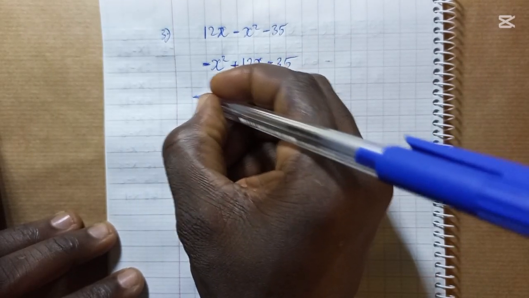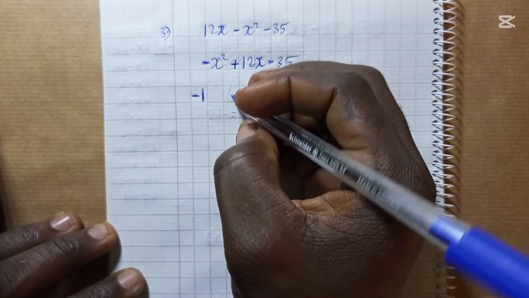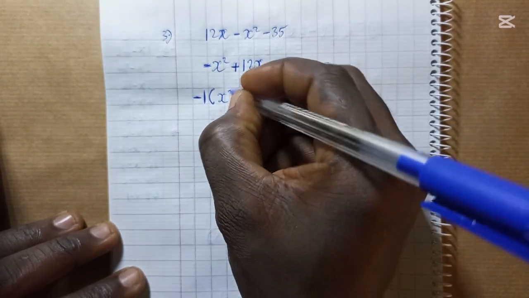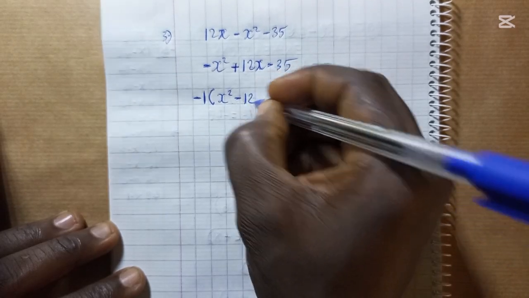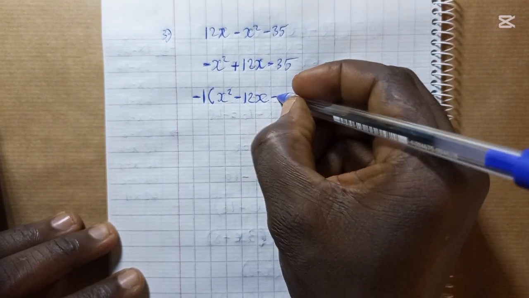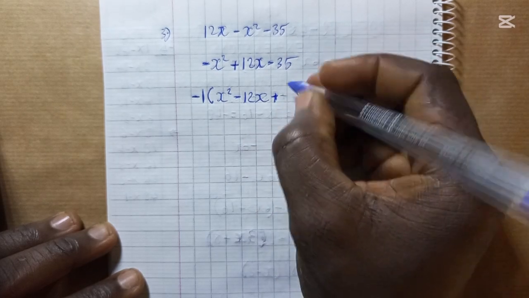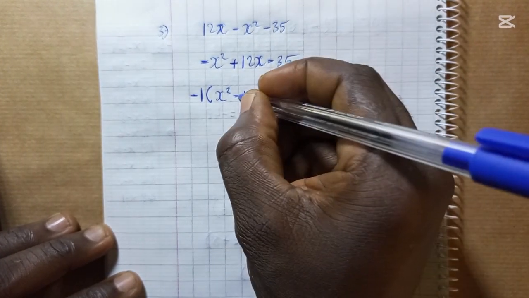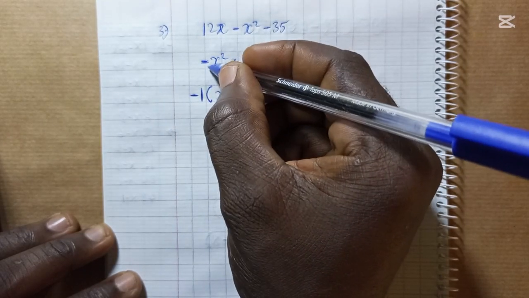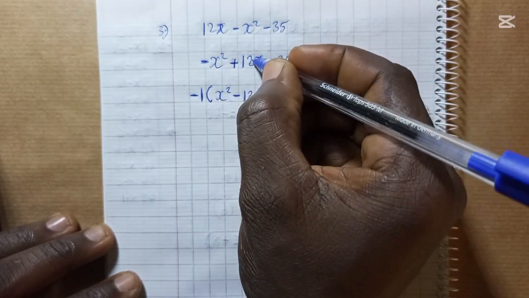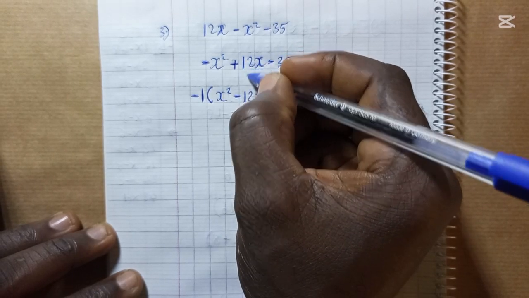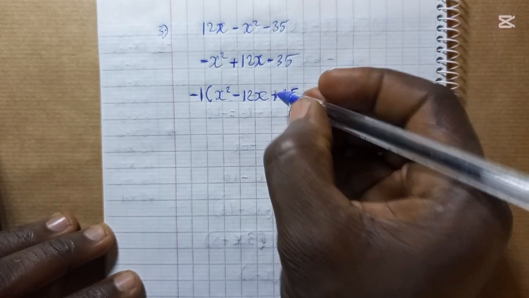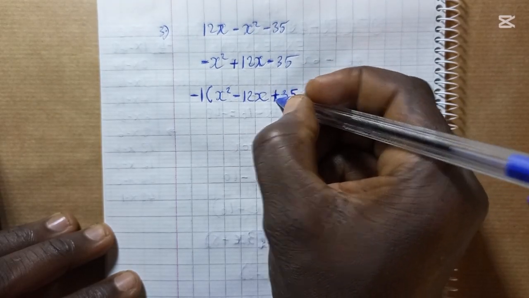So I will bring out minus 1, open bracket, x squared minus 12x plus 35. When you divide this expression by minus 1, it turns positive; minus 12x divided by minus 1 turns positive... minus 35 divided by minus 1 turns positive. That's how the signs are changed.